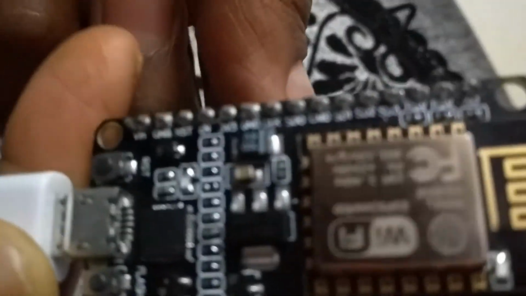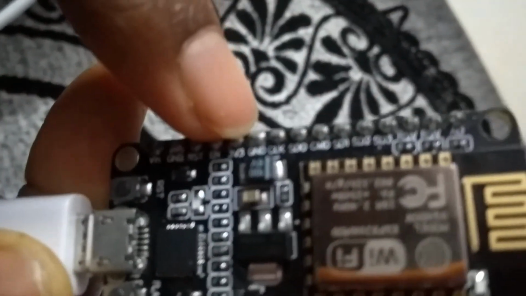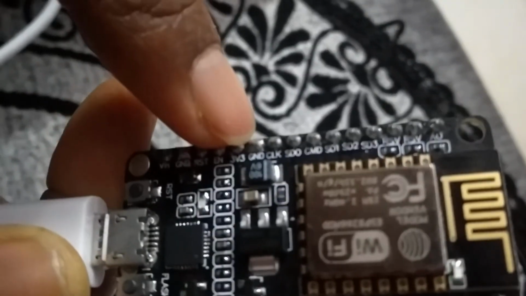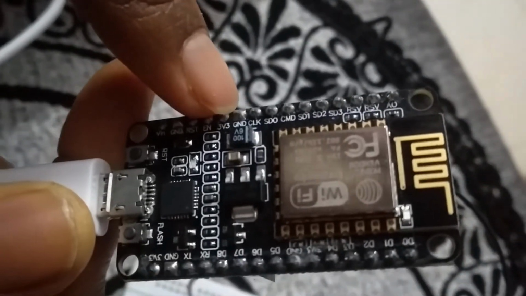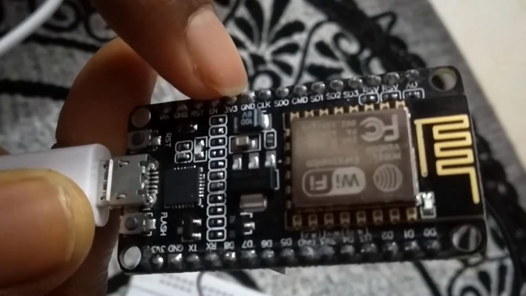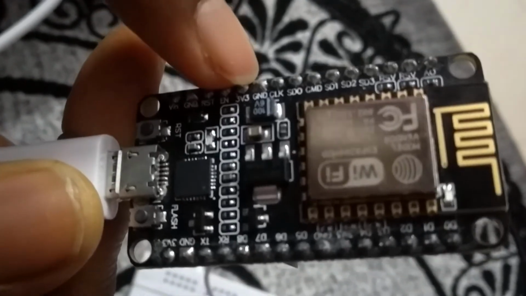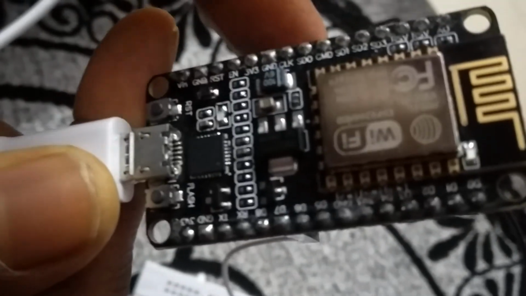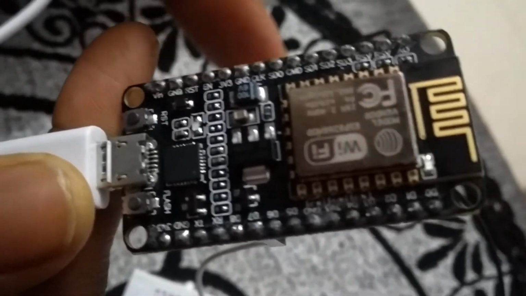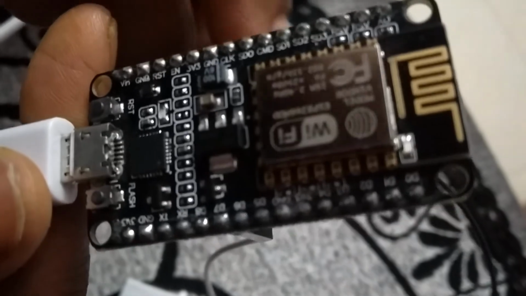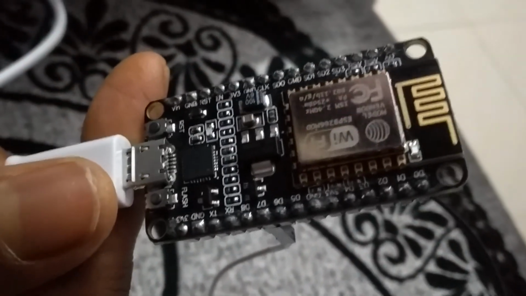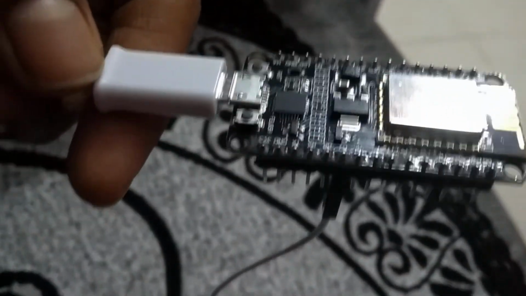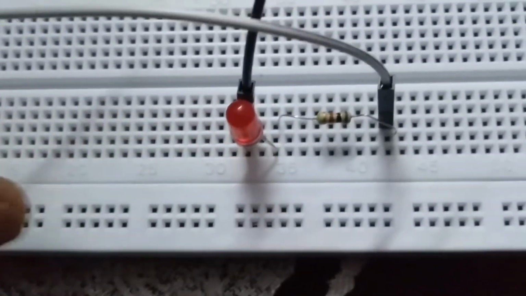on board itself. We have earlier seen that there are 3 ground pins and 3.3 volt supply pins available on this NodeMCU itself. Okay, so we are using that ground connection to ground the LED terminal.